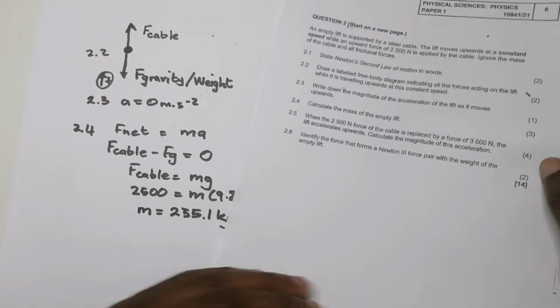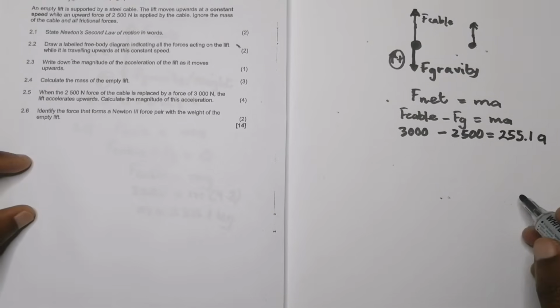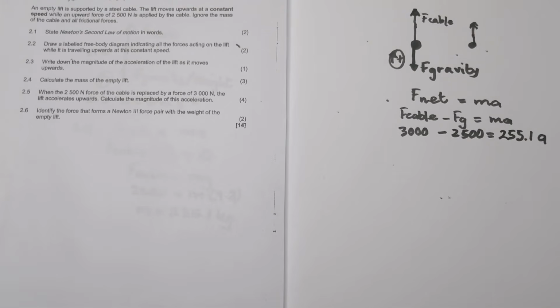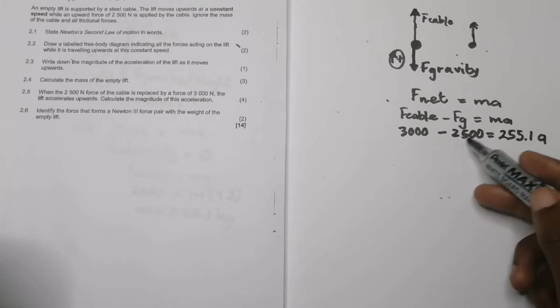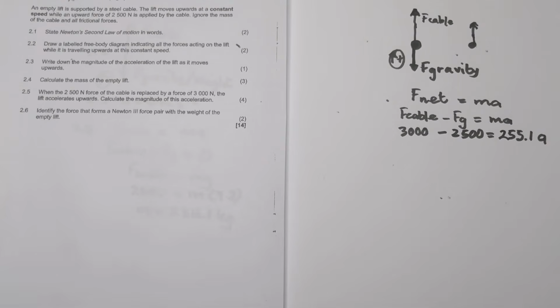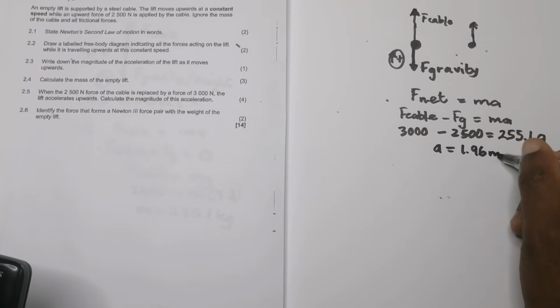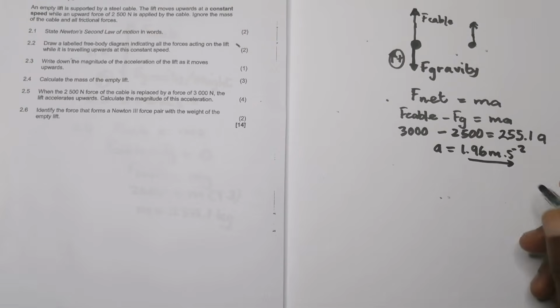Remember my mass, that's the one we calculated over there, that's 255.1. So this is going to be 255.1 multiplied by the acceleration. So all we need to do now is say 3000 minus that 2500. Remember, we took up as positive, so that's why our force of gravity was negative there. So I'm going to say 500 divided by 255.1, and I get an acceleration of 1.996. So our acceleration is 1.96 meters per second squared. Okay, and then they say that's the final question.